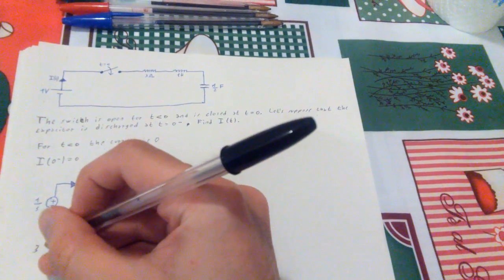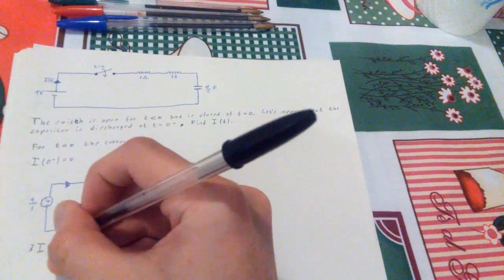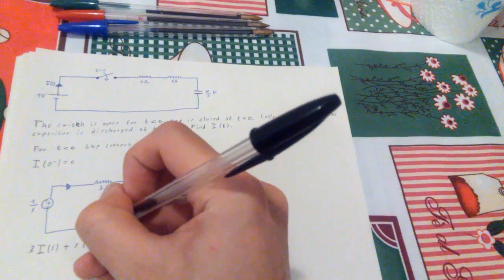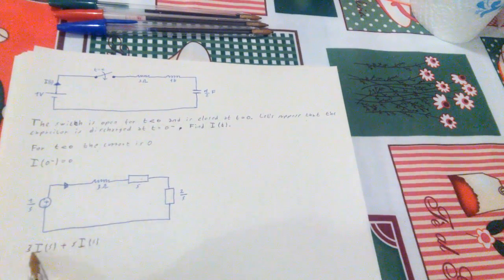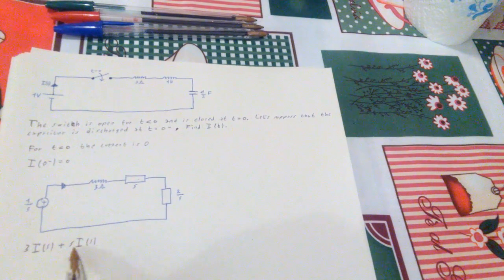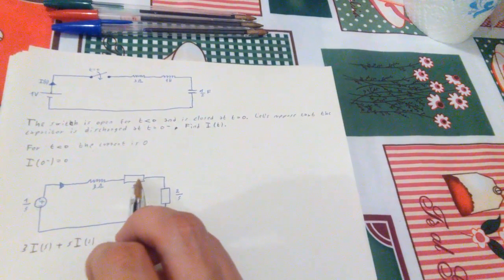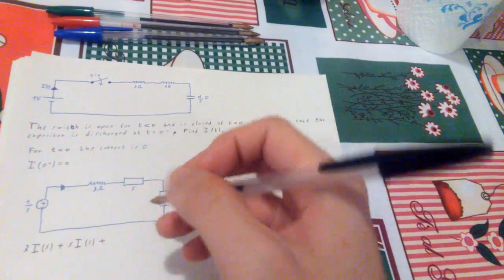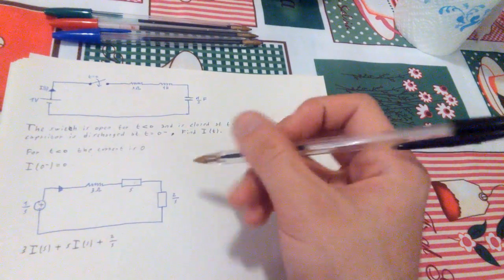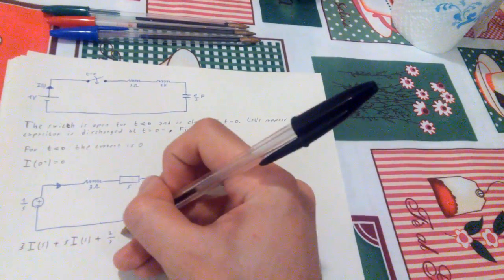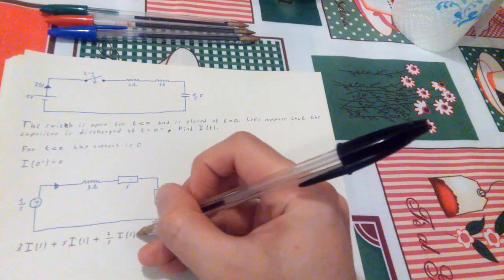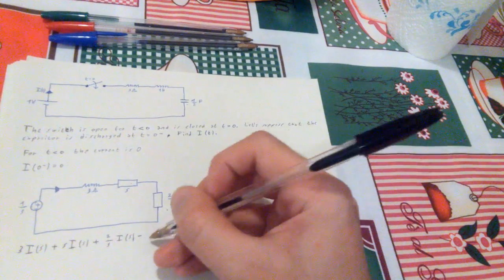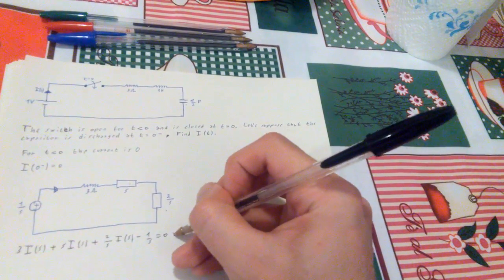So we would have 3 I of S. Now we're going to find everything in terms of S. So plus S I of S. 3 I of S is the resistance. Plus S is the inductance, which is now a resistance as well. Plus 2 over S, which used to be the capacitor, which is now a resistance, times I of S. Minus, well, this one, which is the power supply, 1 over S, equal to 0.